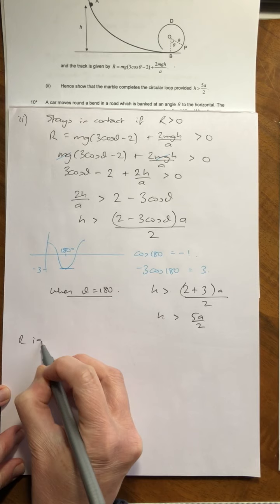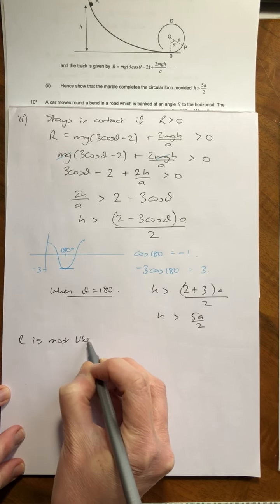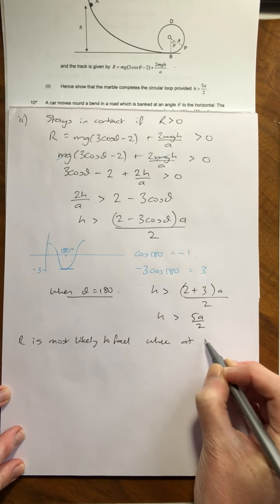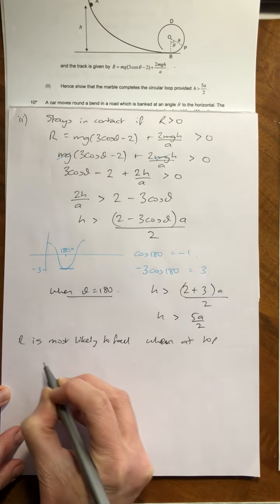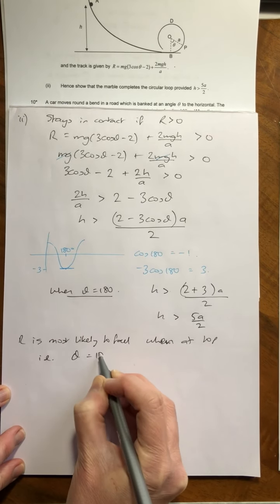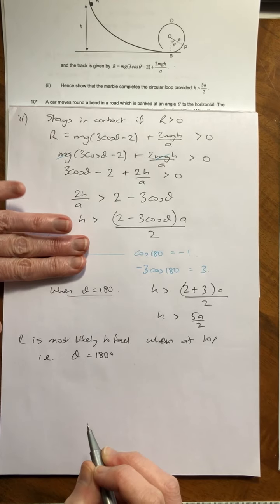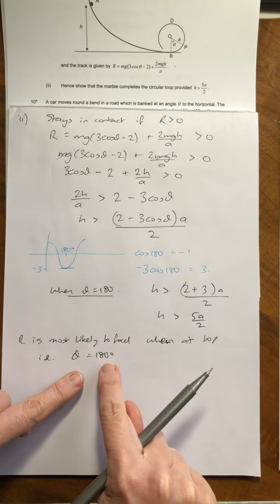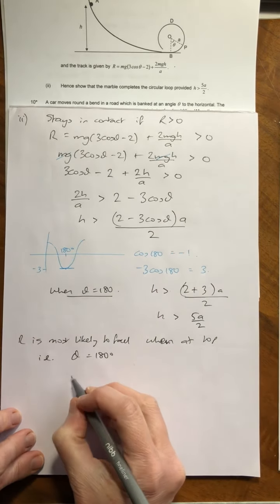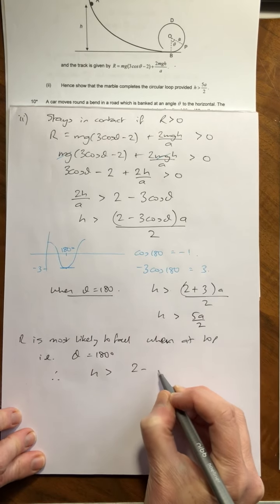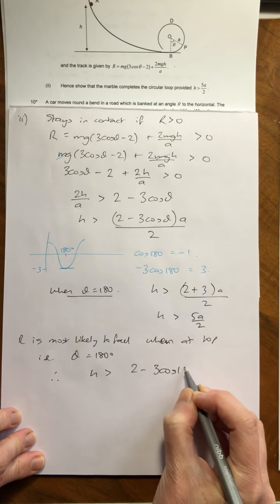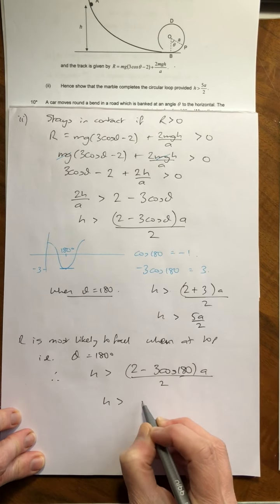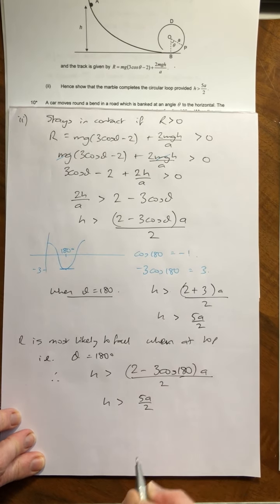So we know that R is the most likely to fall when it's at the top. So in other words, theta is equal to 180. So you don't have to do that argument by thinking about when the cosine curve is at its max or its min. We can just say, all right, it's going to be at the top, 180, and put that in there. So h would have to be greater than (2 minus 3 cos 180) and of course, we're going to get the same answer, all over 2. Whoops, missed off the a. In other words, h is greater than 5a over 2.